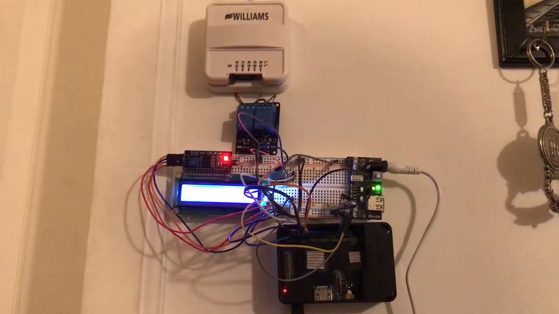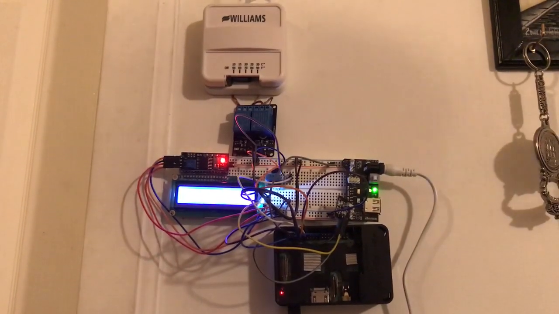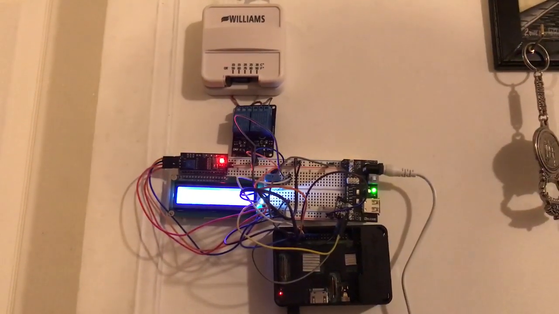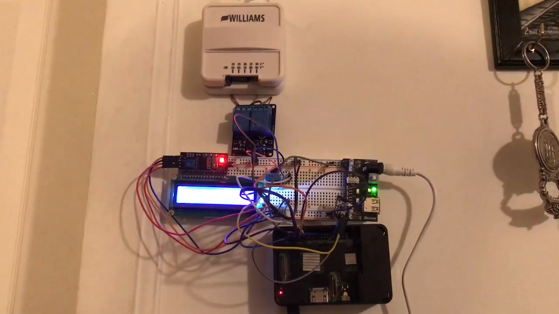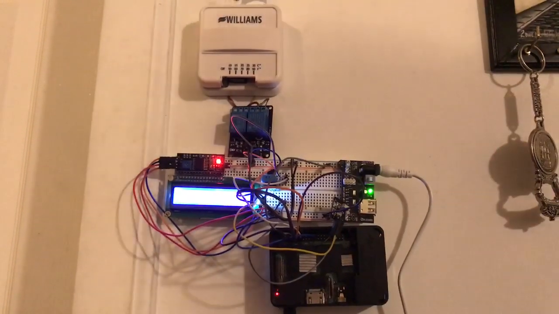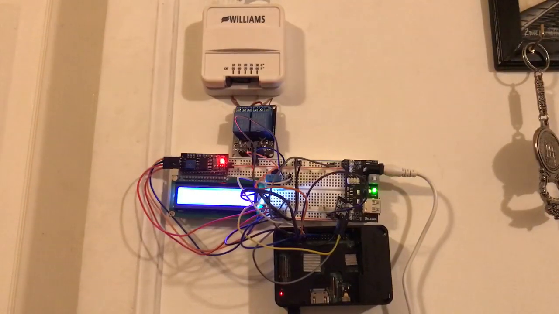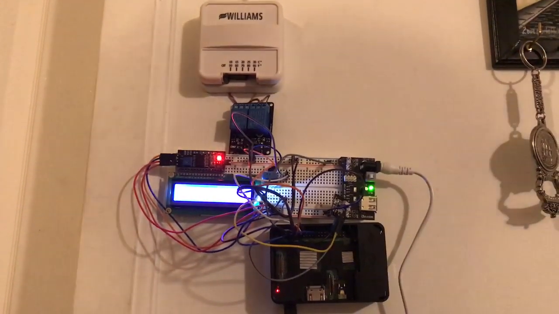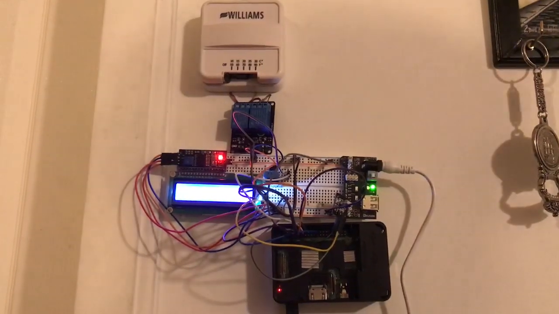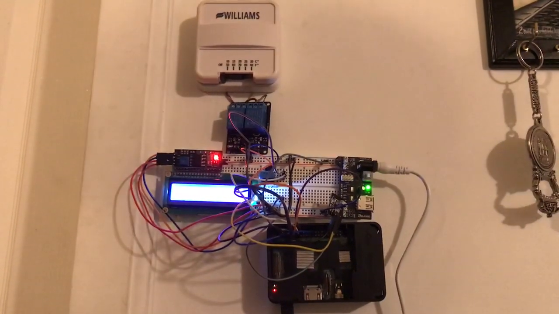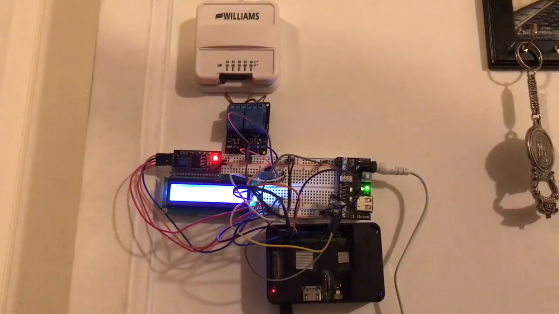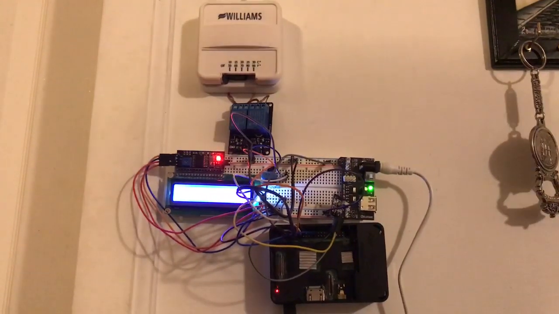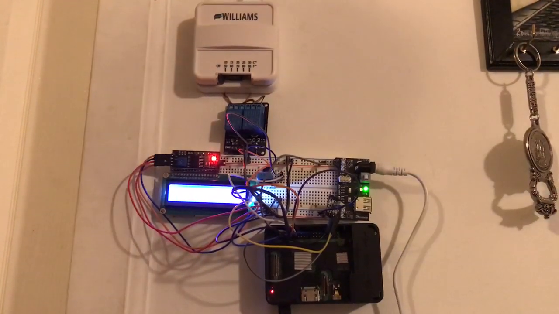So the solution I've come up with, right now it's fully automatic. It knows what temperature it's supposed to be at during the day, it knows what temperature at night. It cycles through the different temperatures depending on the time of day. I have the Python code set up to give it the time. It knows when to turn it up, when to turn it down. And it's been going automatic for about 4 days now.